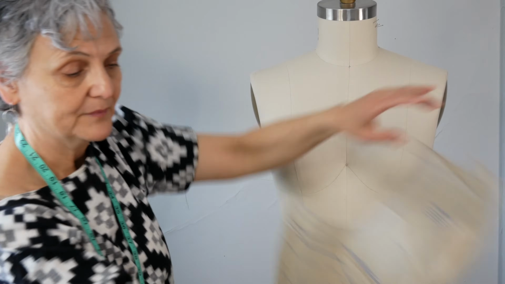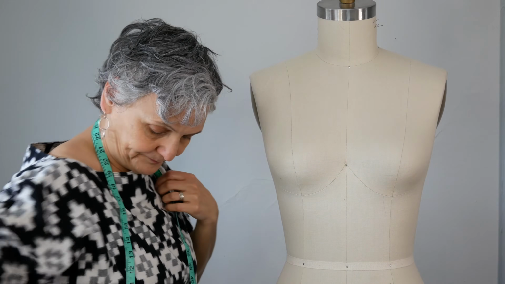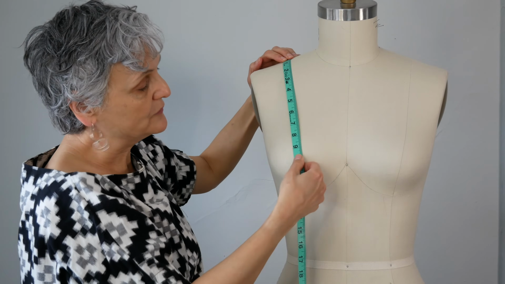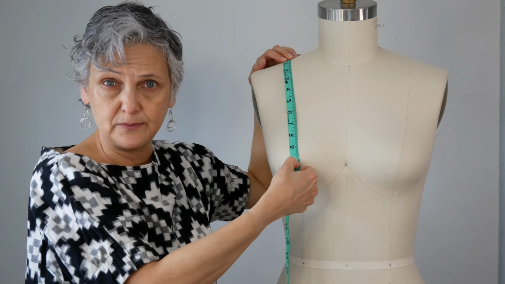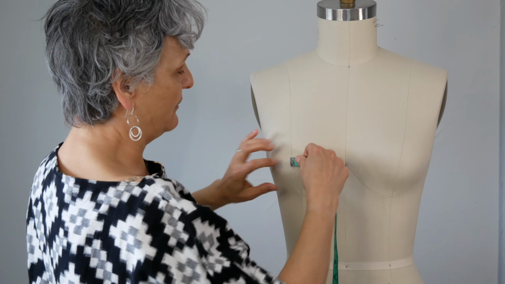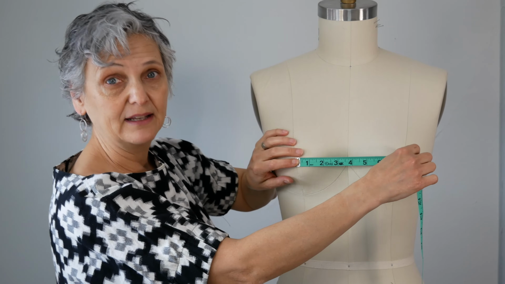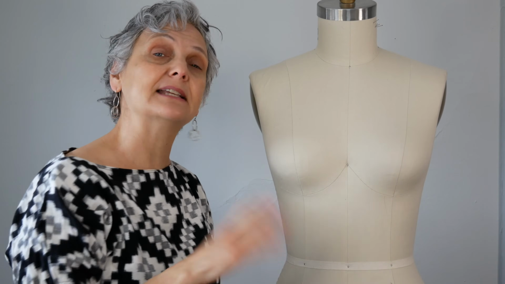Another way you could do it is to measure down from mid-shoulder to the fullest point. Note that amount. And then measure from the fullest point over to the fullest point. And make a note of that. You can then measure your pattern and see where your apex is on the flat pattern.